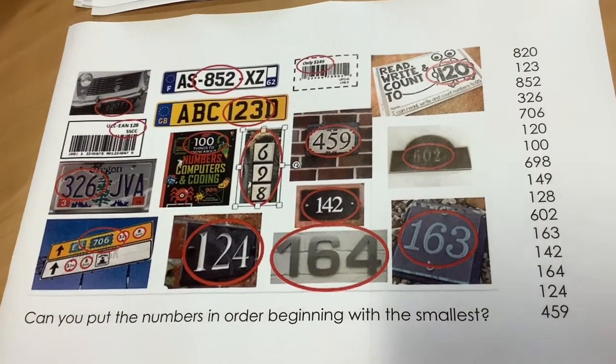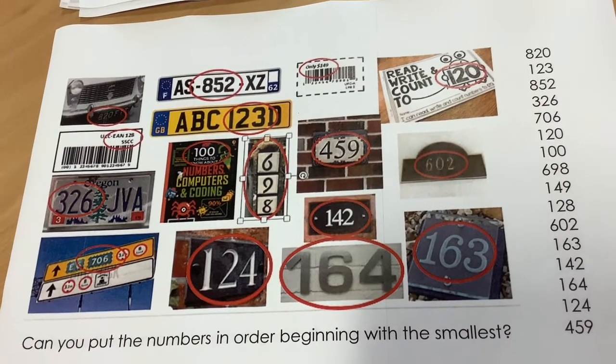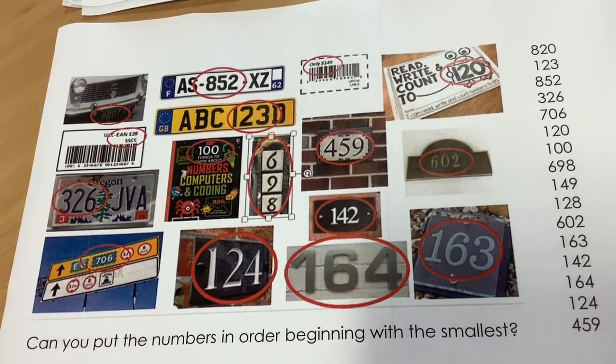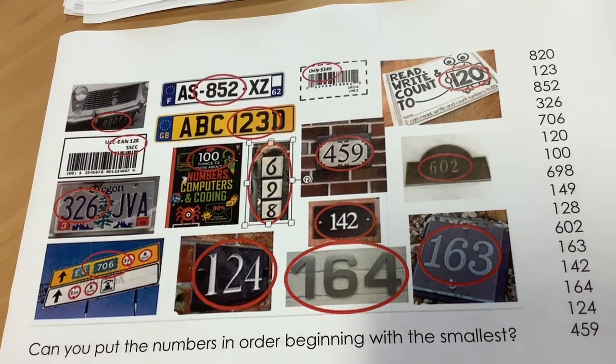So today we're looking at things a bit differently. I have got some pictures here. I've found some numbers. And I'm going to put them in order, beginning with the smallest. So pause the video and have a go and see if you can do that.